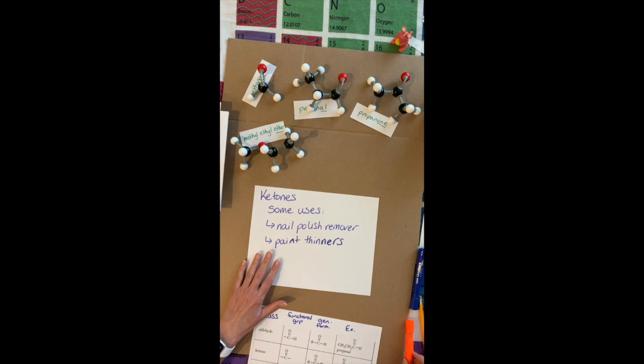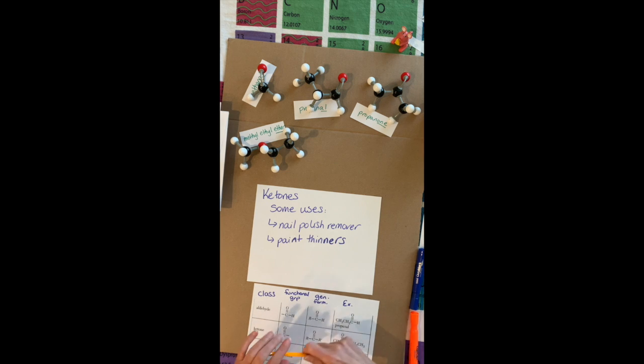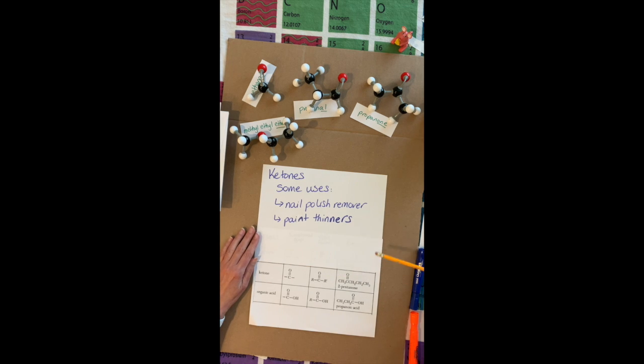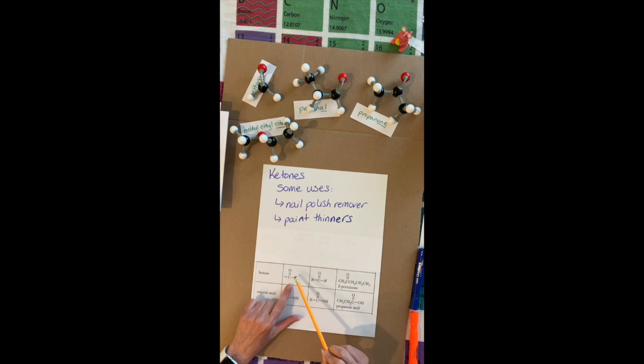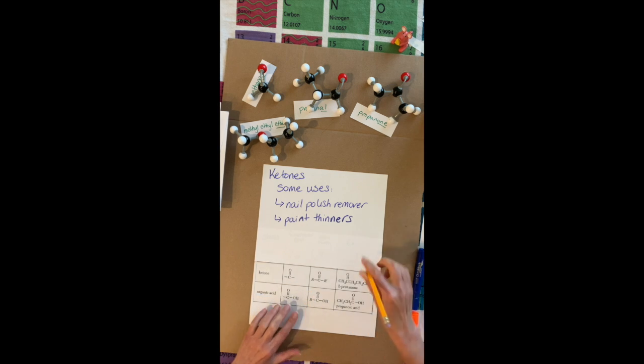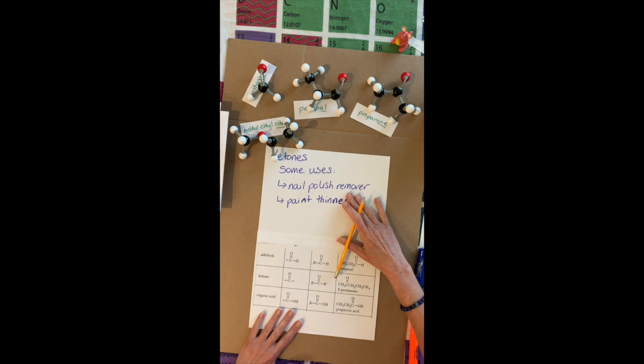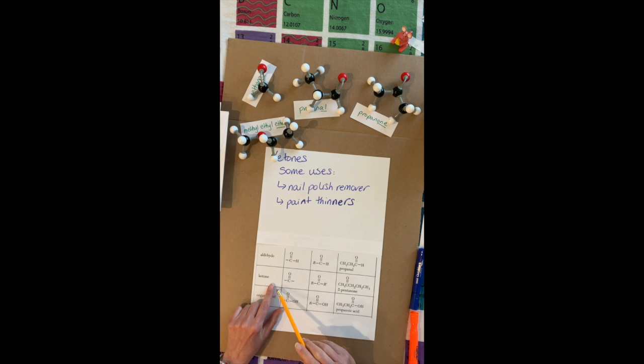Okay, we are now going to move on to ketones. Looking at table R, we've got the functional group. It is also a carbonyl group. But notice, by the way, in a ketone, there's just 2 dashes. There's not just a hydrogen here.